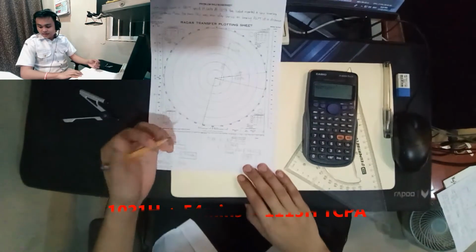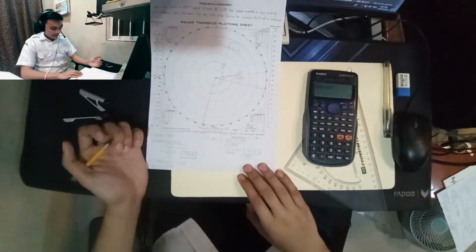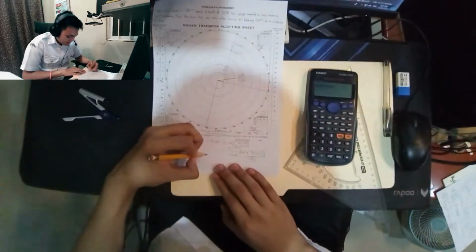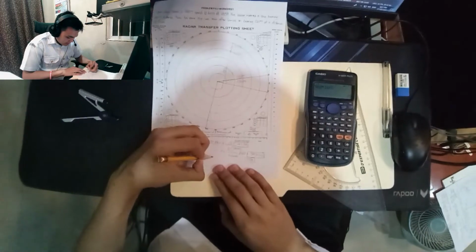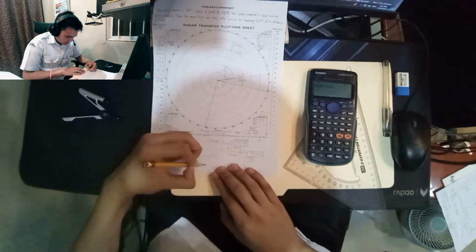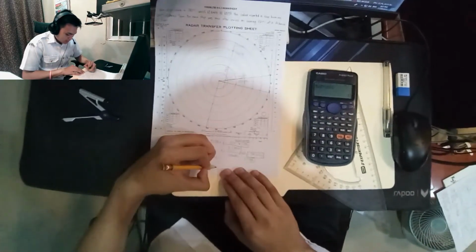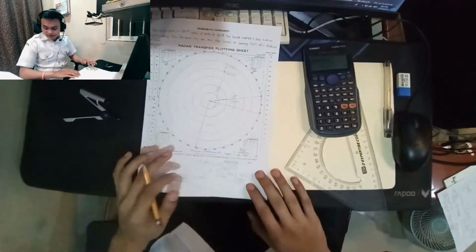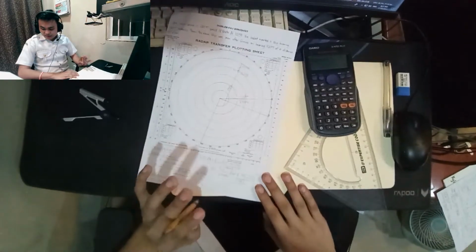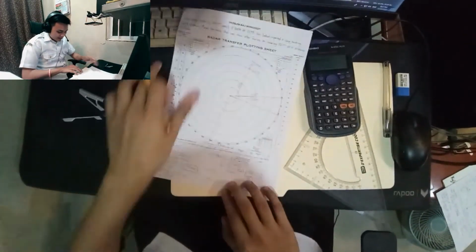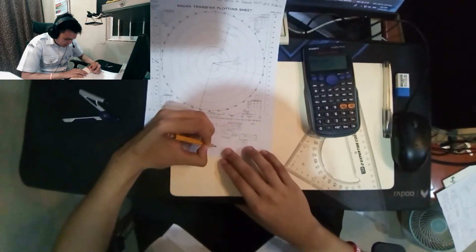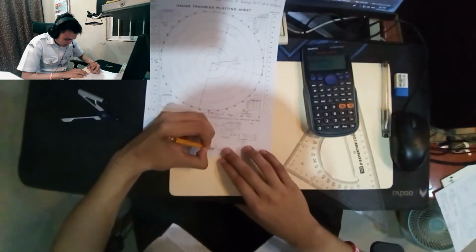The next, we're gonna get our target's true course and speed. So first, TTC and TTS. First, we're gonna find our target's true speed with the formula of DST, distance over time.